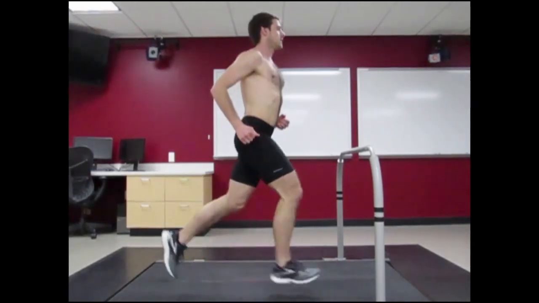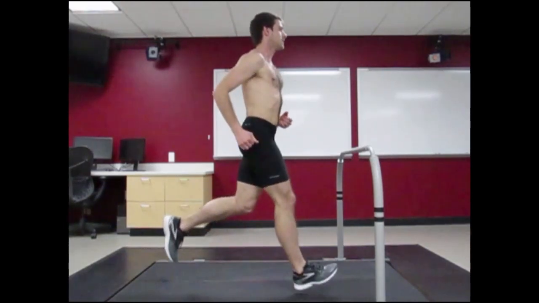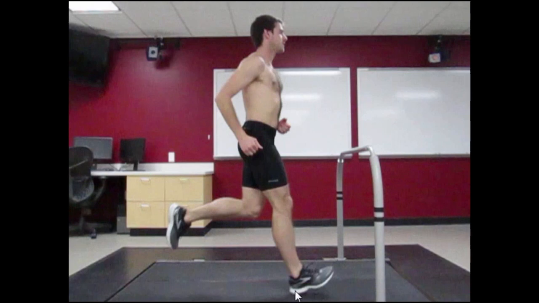So if we start with initial contact on that right limb, we're going to freeze our video at that point. And again, we can see a very sharp and distinct heel strike with this individual.